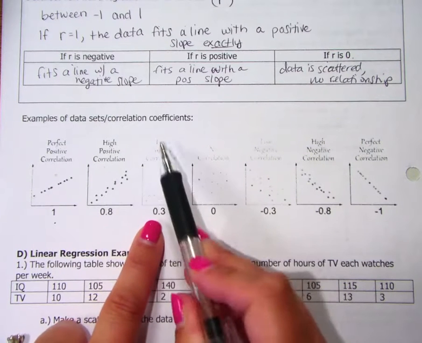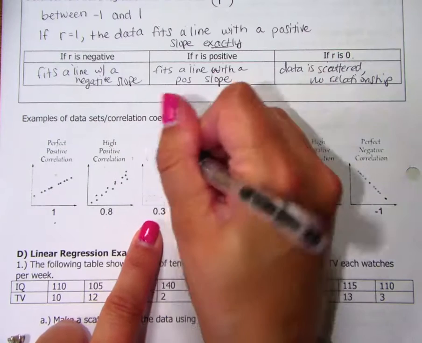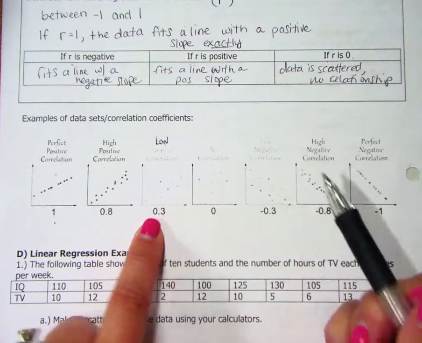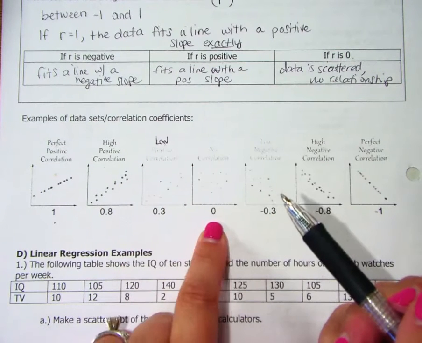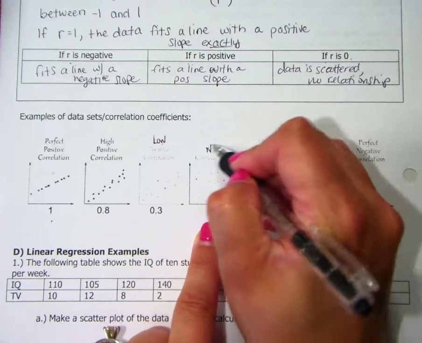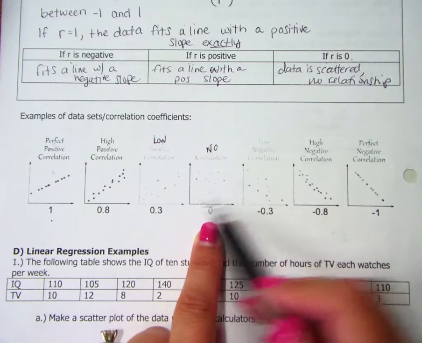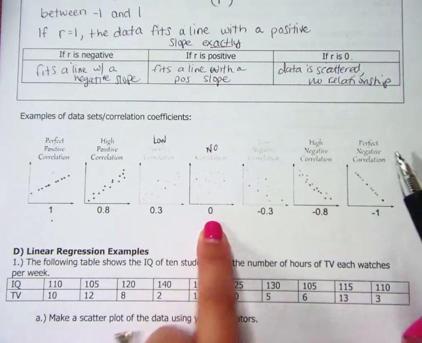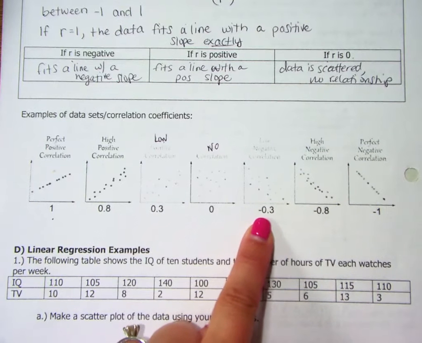0.3, we're getting closer to 0. It's going to have, that says a low positive correlation. Here in the middle, again, if it's 0, that means there is absolutely no correlation at all. All those points are completely scattered. Then going negative. So understand that a negative number doesn't mean that there's no correlation.